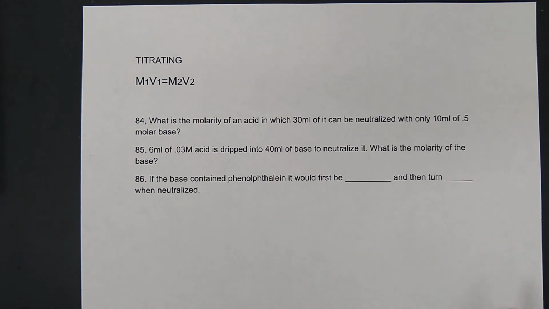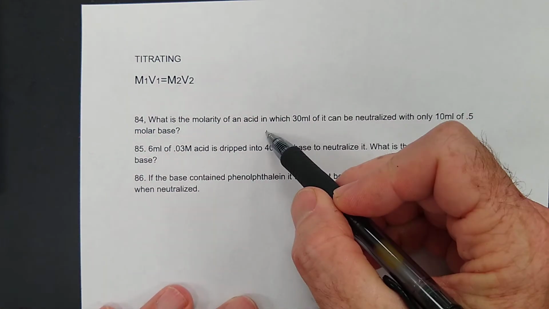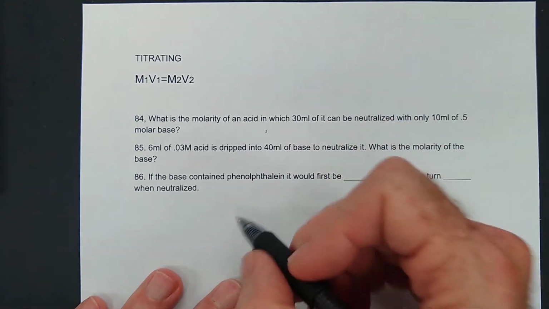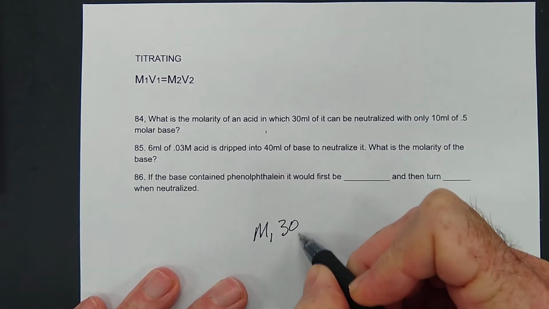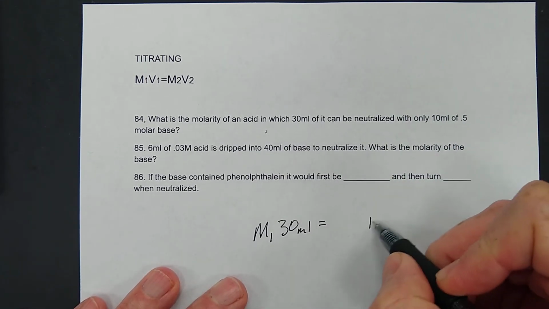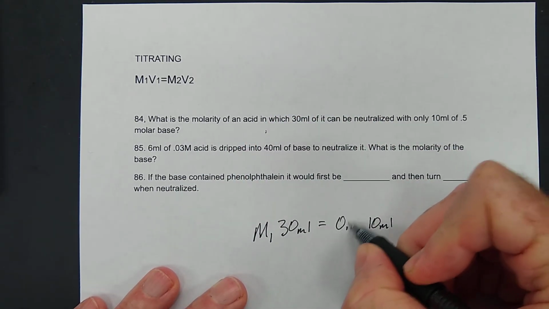All right, here we are at the end. Last thing, titrating. M1V1 equals M2V2. We just did these problems. I'm going to work this one. I'm going to ask you the next two. What is the molarity of an acid in which 30 milliliters can be neutralized with only 10 milliliters of 0.5 molar?